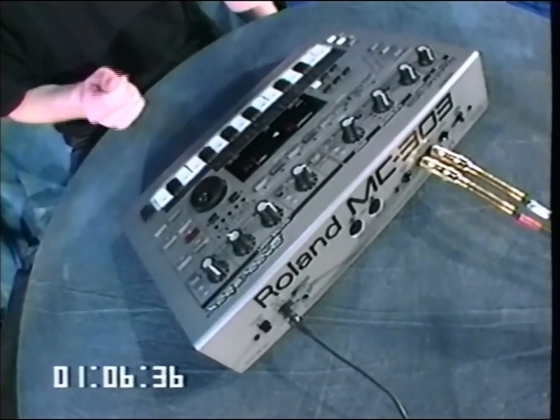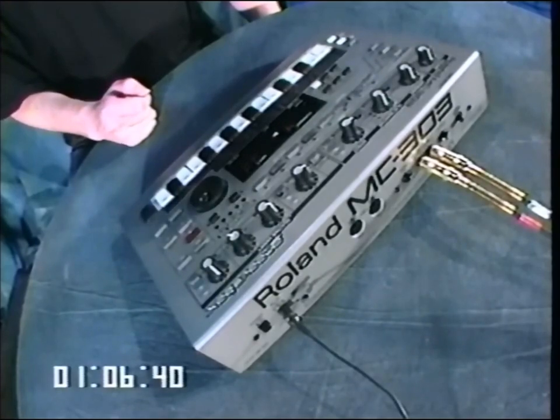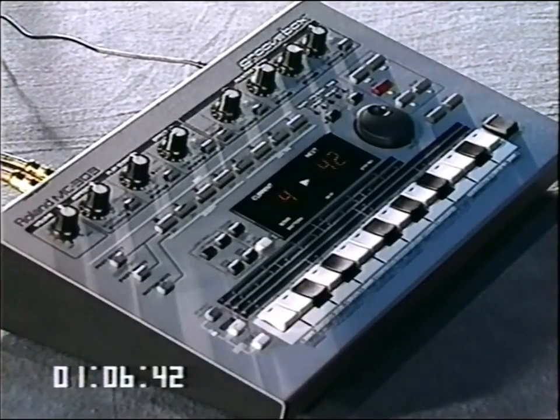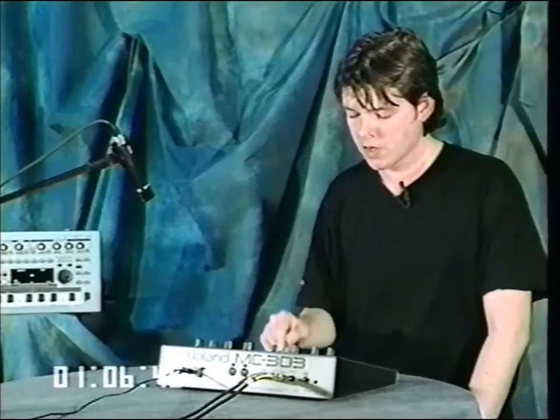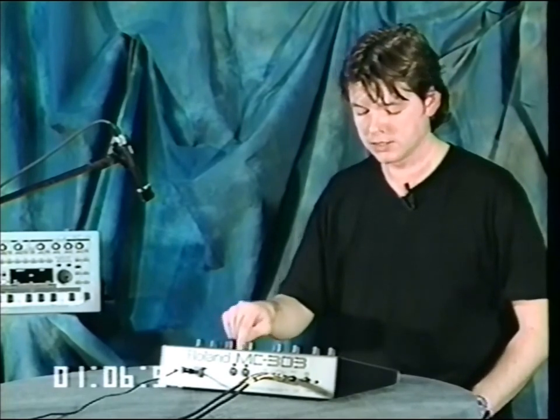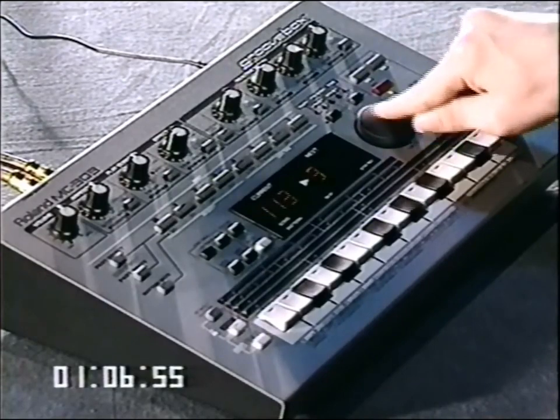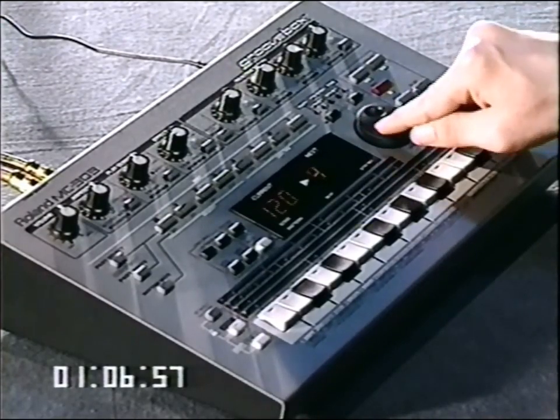And now you can hear that the control information has been recorded as well. Well, obviously my pattern is still running slow because I've altered the tempo. I'm going to actually put that back up to 120, which is where it was originally. Let's see what that sounds like. There we go.